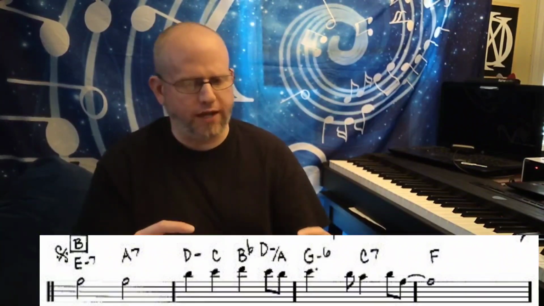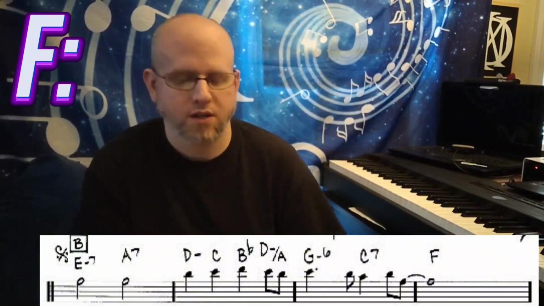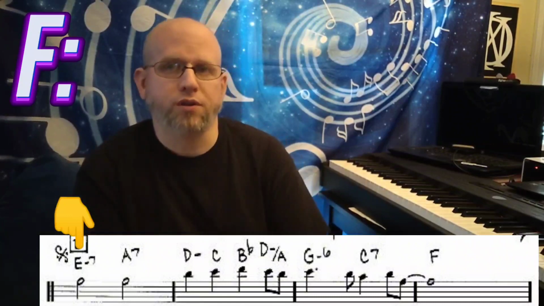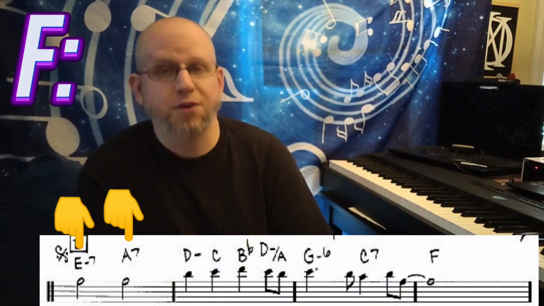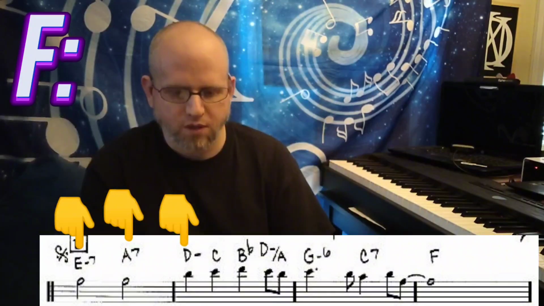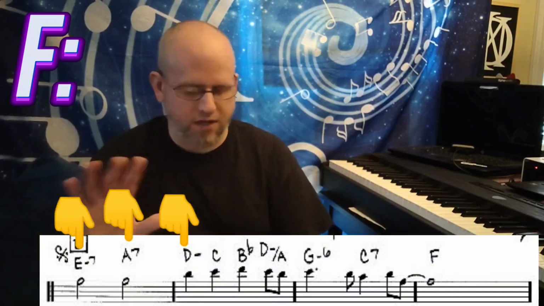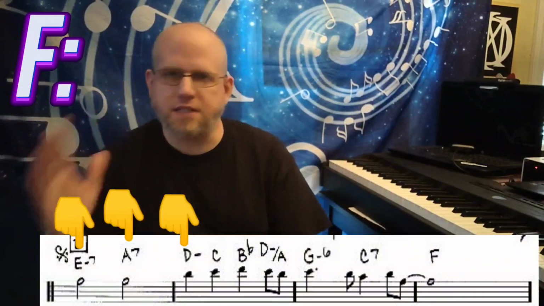The part we're going to look at is the beginning of the B section, and I'm going to put it up on screen so you can follow along. The first chord is the E minor 7. The second chord is the A7, okay? And the third chord is the D minor. Getting ahead of myself here. So E minor 7, A7, D minor.